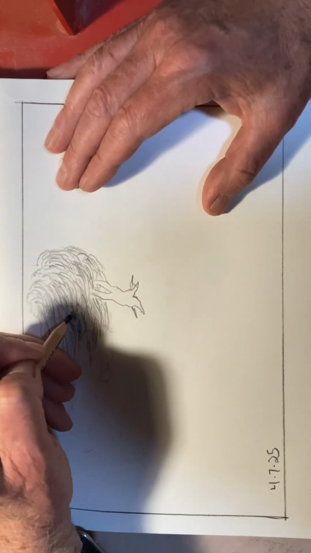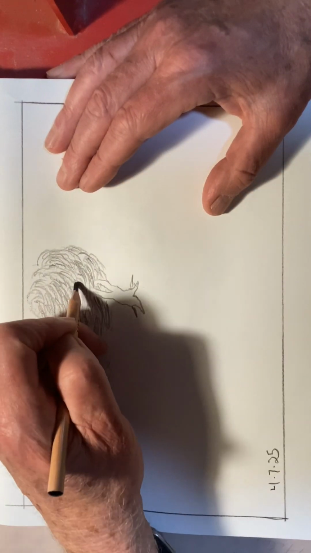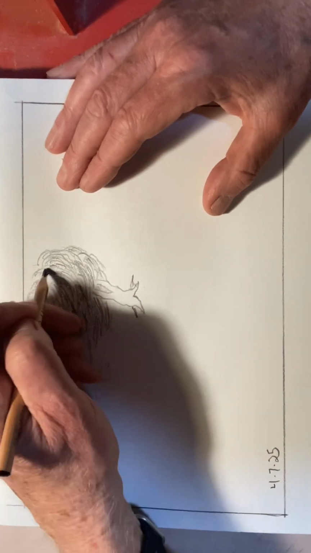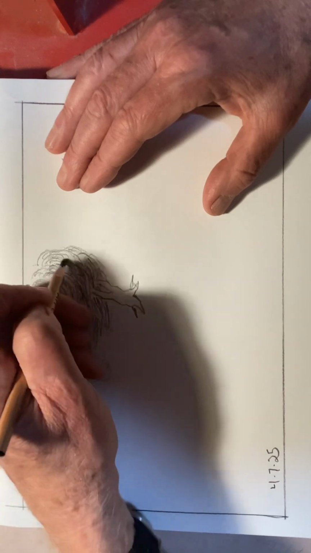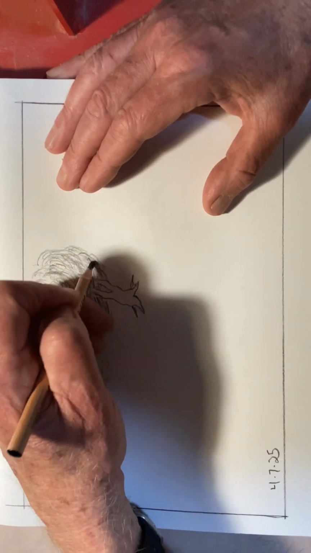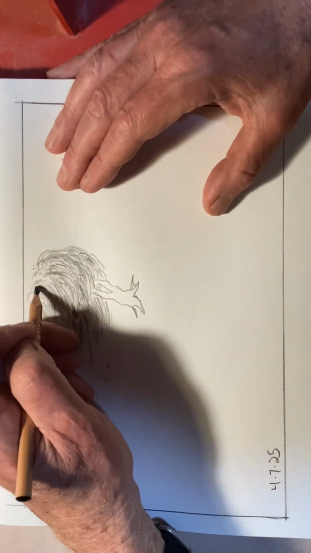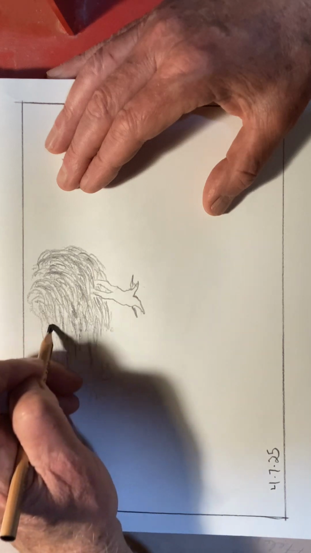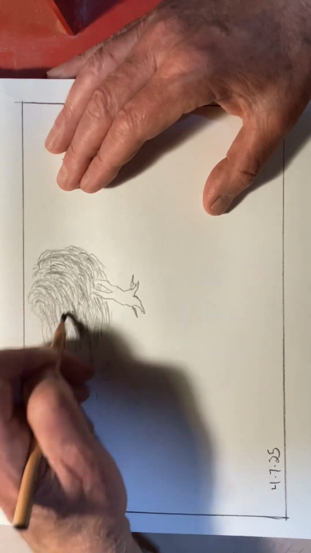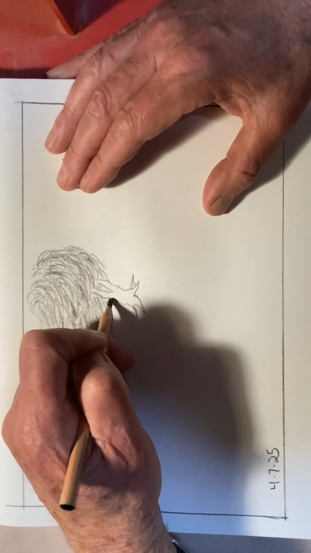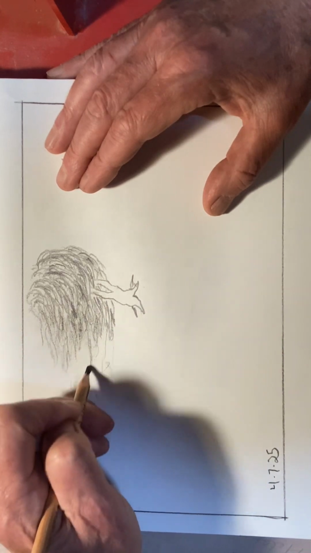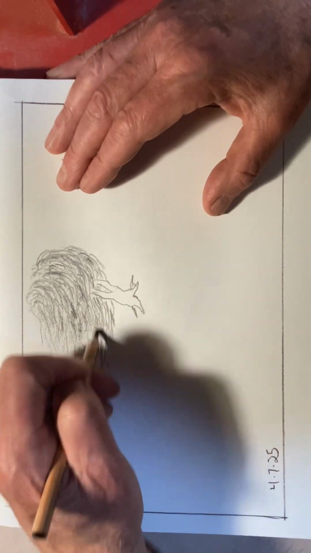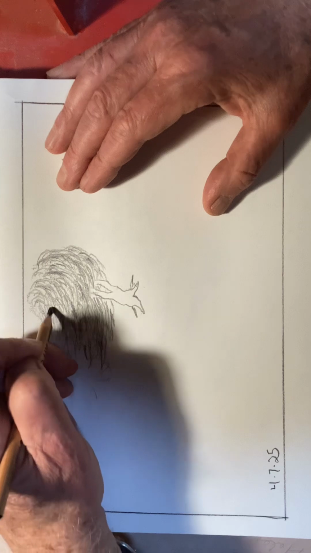Also notice I'm using different values. Some areas where it's really dark, areas where it's really light. This will give it some texture, some depth. Have some fun with this one.